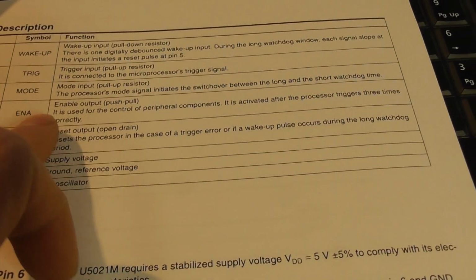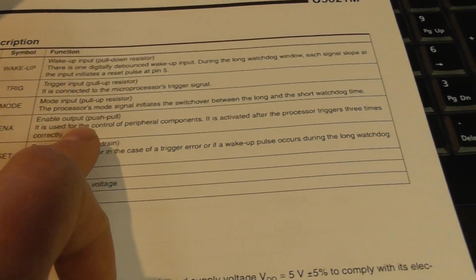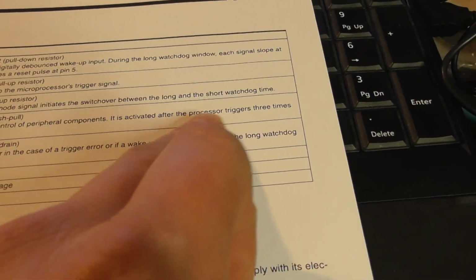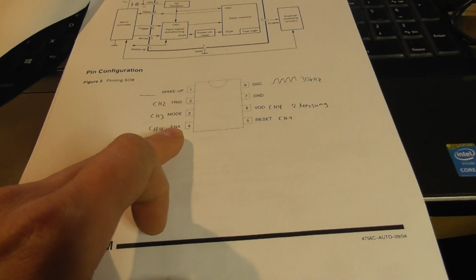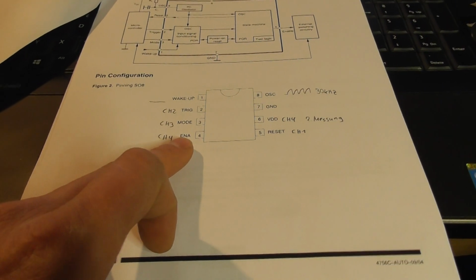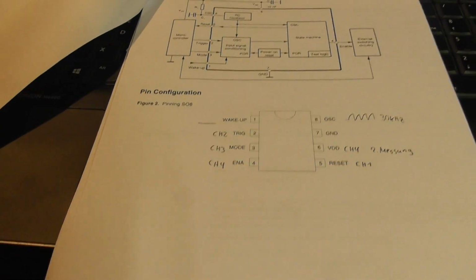Enable here is activated after the processor triggers 3 times correctly. Now I'm doing the second measurement on this channel, on this pin 4 here, enable.